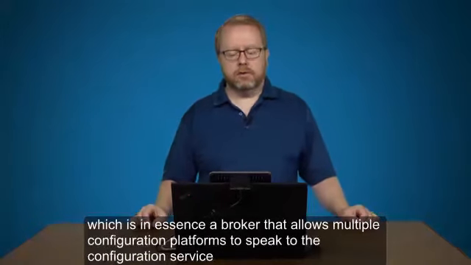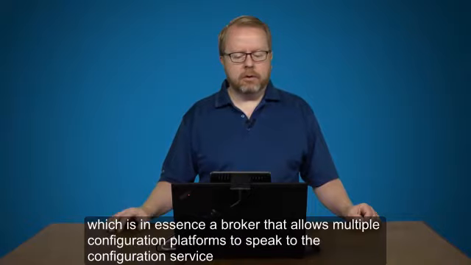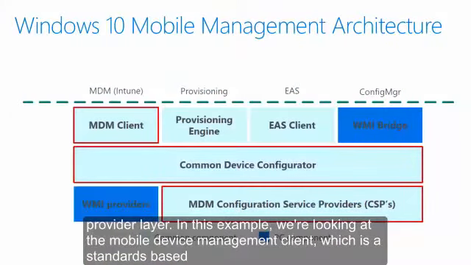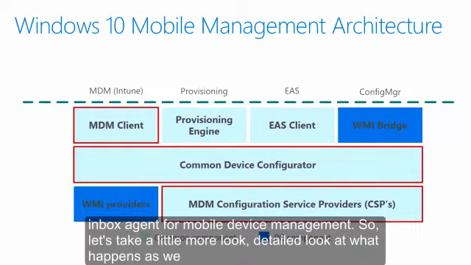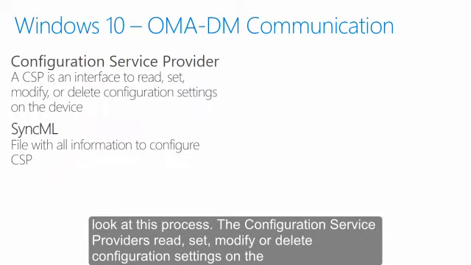This layer reports to the Common Device Configurator, which is in essence a broker that allows multiple configuration platforms to speak to the configuration service provider layer. In this example, we're looking at the mobile device management client, which is a standards-based inbox agent for mobile device management.